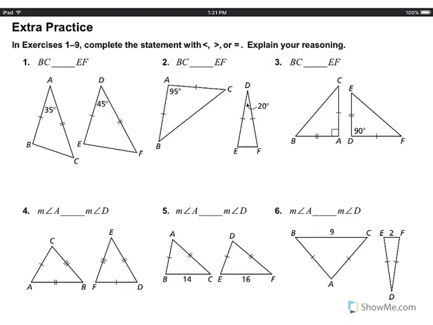Okay, on these exercises, we're going to state which one is bigger. Alright, so we have BC and EF. We need to figure out which side is bigger. Well, if you look across from BC, we have an angle of 35 degrees. And if you look across from EF, we have 45 degrees. Well, 45 degrees is actually the bigger angle, so it's going to be a greater side than BC. Okay, remember, alligator always eats the big one, or the arrow always points to the smaller one.